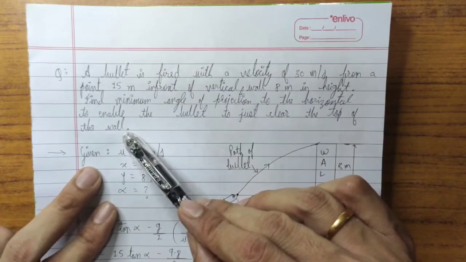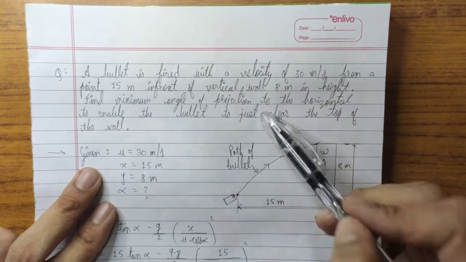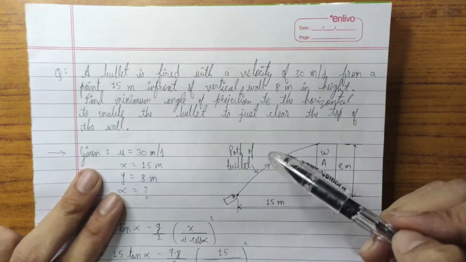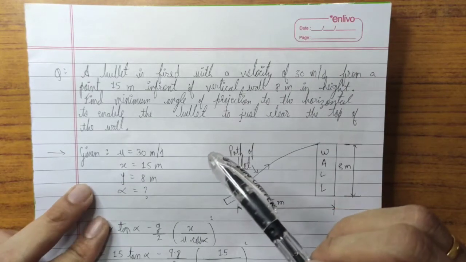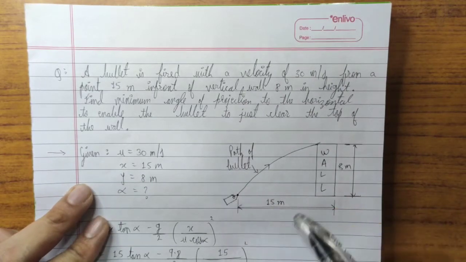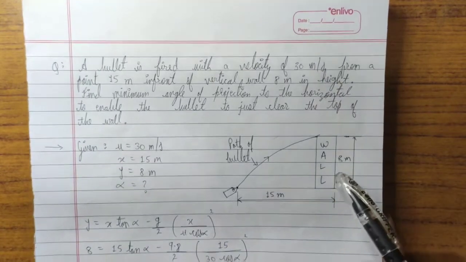Okay. So again, before proceeding, I request you to kindly pause the video and go through this particular numerical once again so that you get what is being given in the numerical and what is asked in the numerical. You should be able to draw an initial figure from the question which is given. So now let's draw the figure.